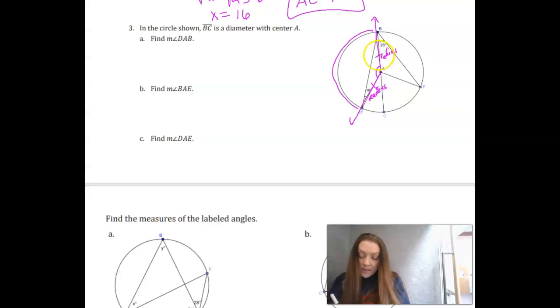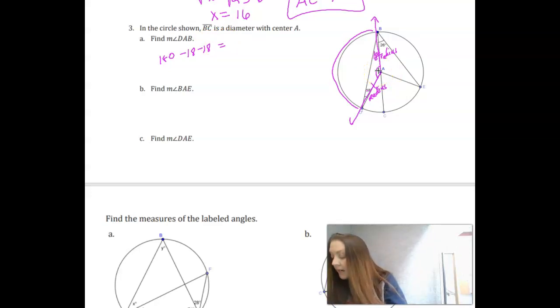So if I know opposite this side is 18, that means opposite this side is also 18. Okay? So that would have been back from unit 7, I believe, or 6. Then we've got this triangle inside here. So we're not going to use the arc yet. If I have the triangle, I know it's 180 minus the 18 will leave me with that third angle. So 180 minus 18 is 144.